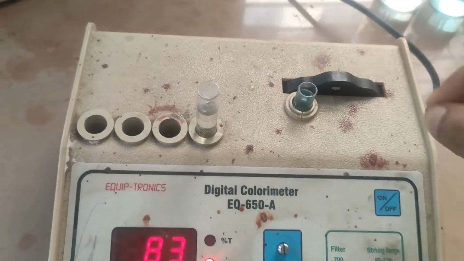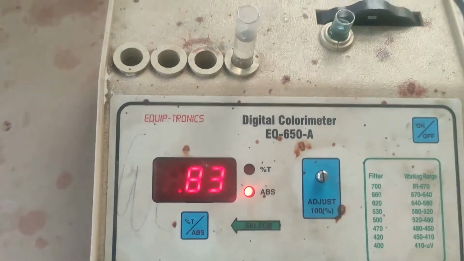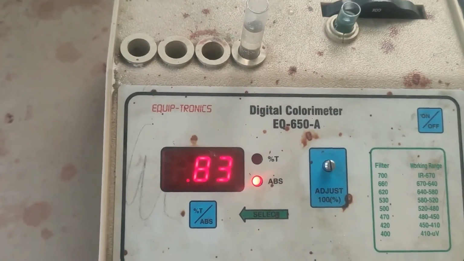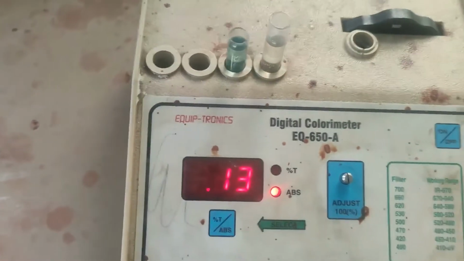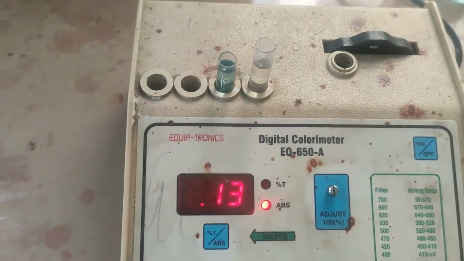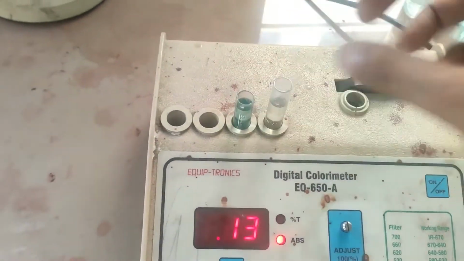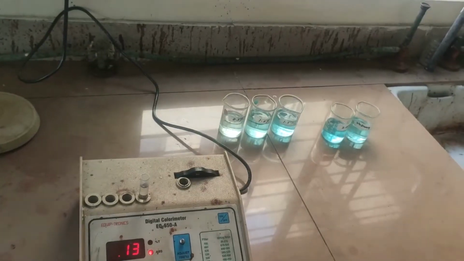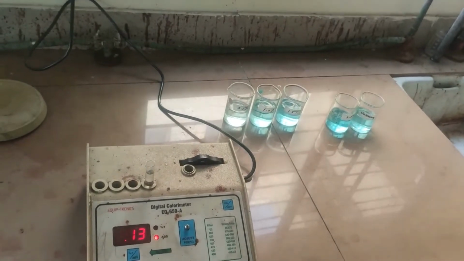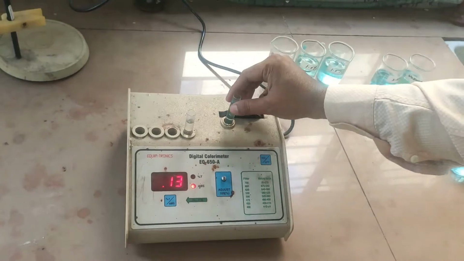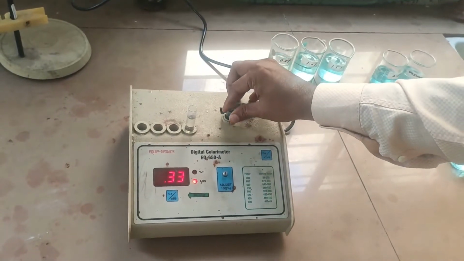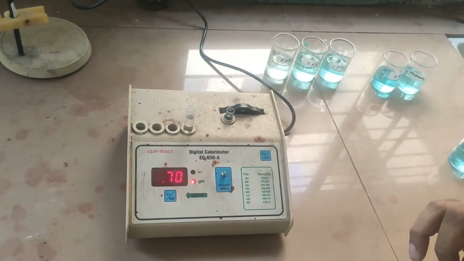So, I already have the reading for the highest concentration sample, that is 0.83. What I will do now is change the sample. This is the second sample, whose absorbance is 0.70.